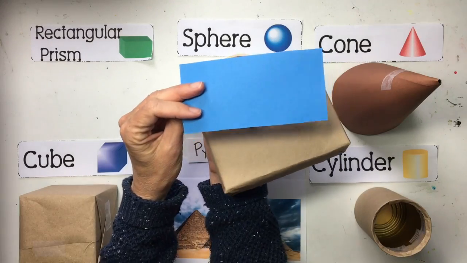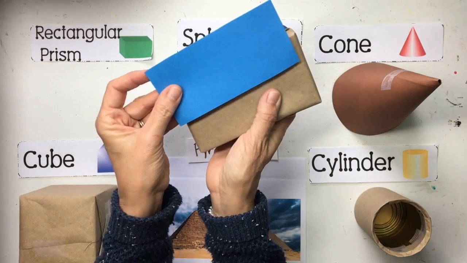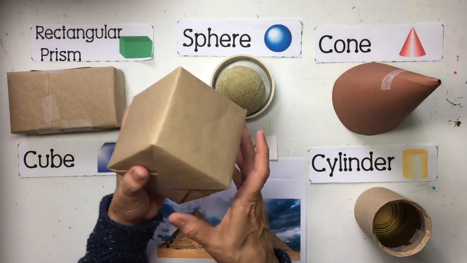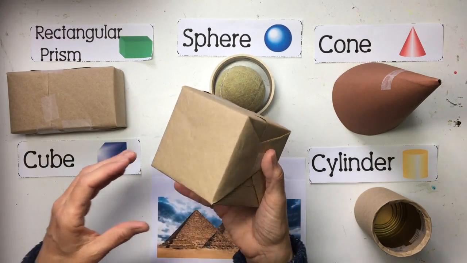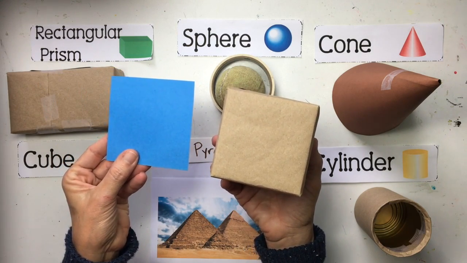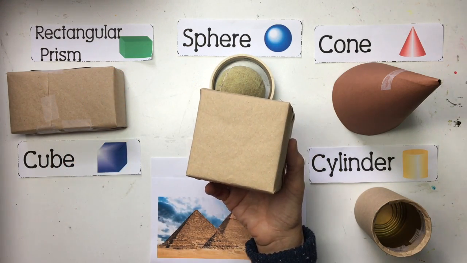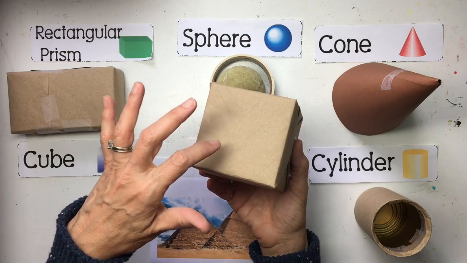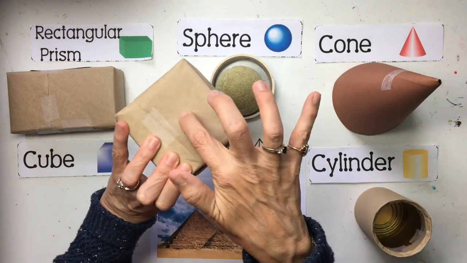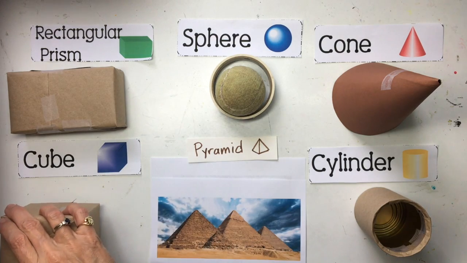The rectangle. Let's not forget our friend, the cube. We all know what shape a cube is related to. The square. That's right. It is square on six sides. 1, 2, 3, 4, 5, 6 sides makes a cube.